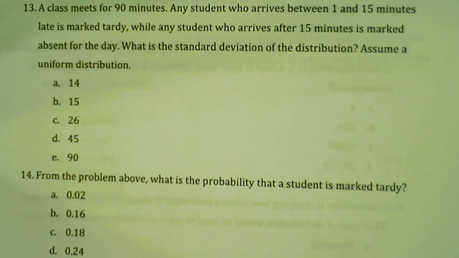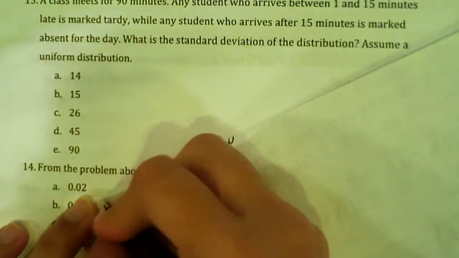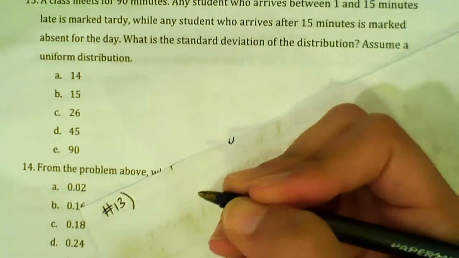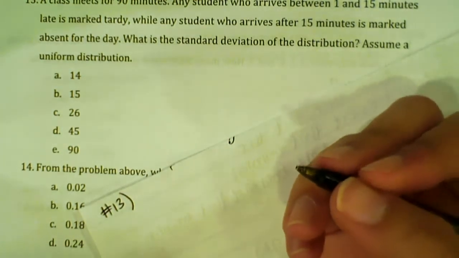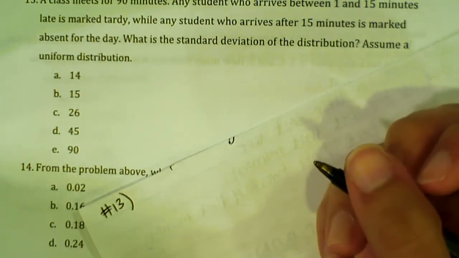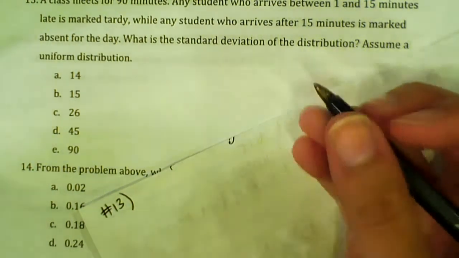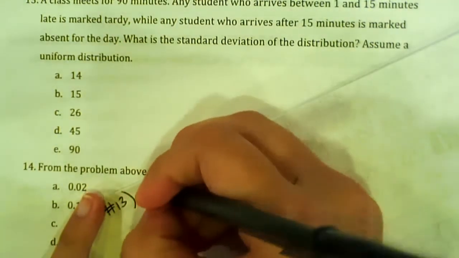So for uniform distribution, number 13. There's a formula for the standard deviation of the uniform distribution.